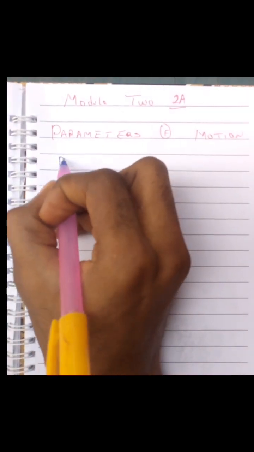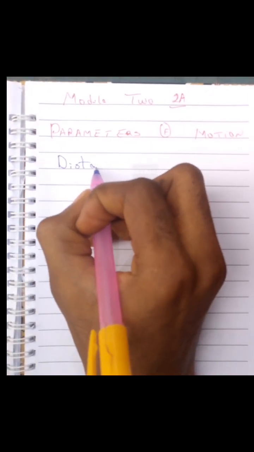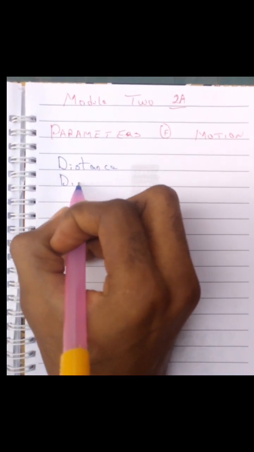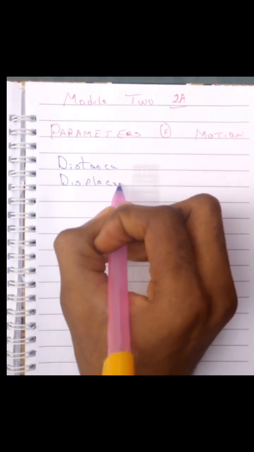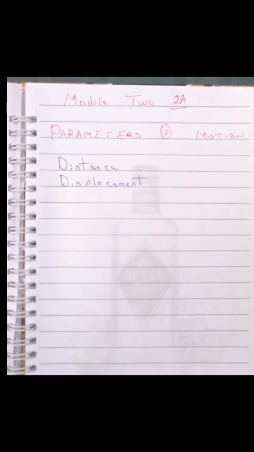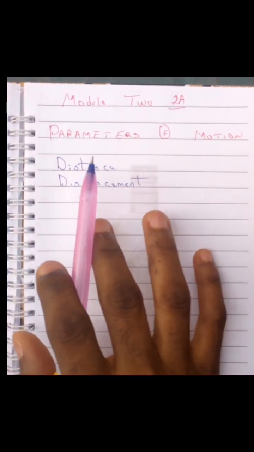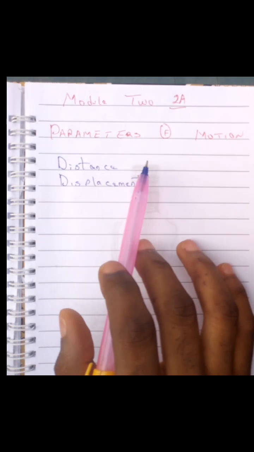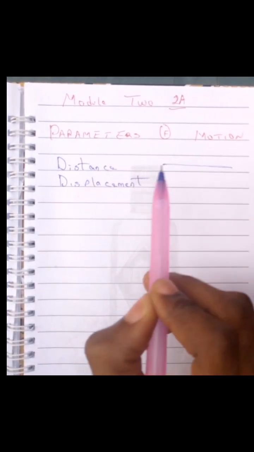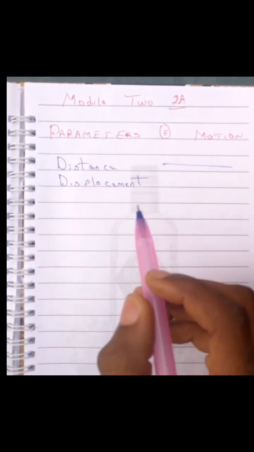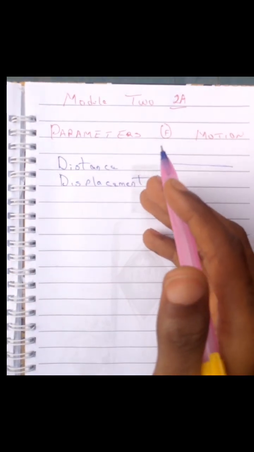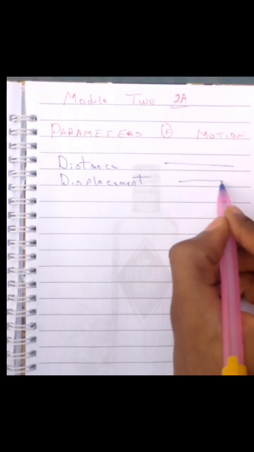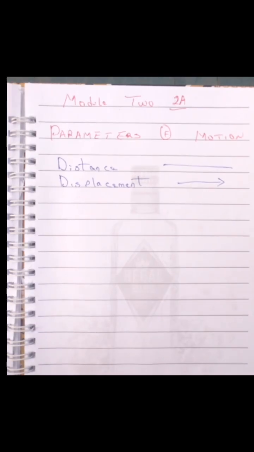Now in this scenario, the first parameter we're dealing with today is distance and displacement. Distance is just basically the path or the space between two different positions, without direction, right? While displacement is distance with direction. That's just it, a distance that has direction. Do you understand now? I've explained this already.